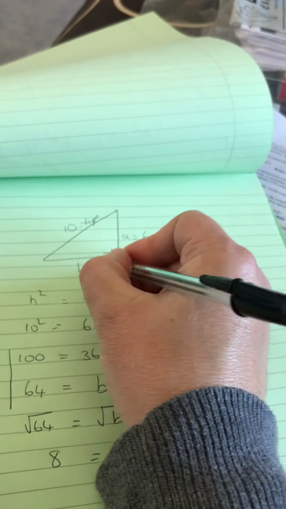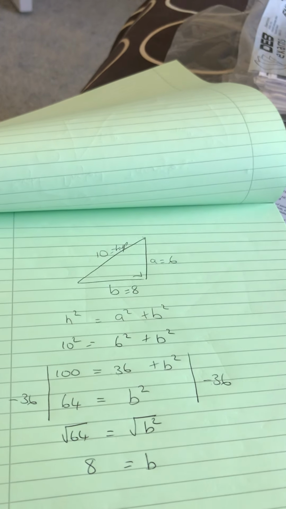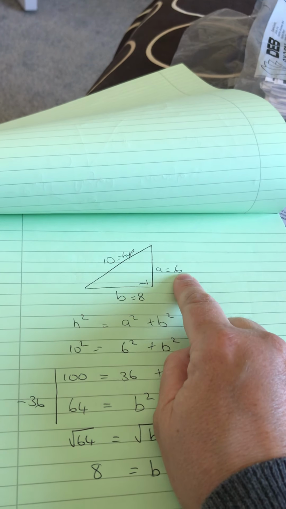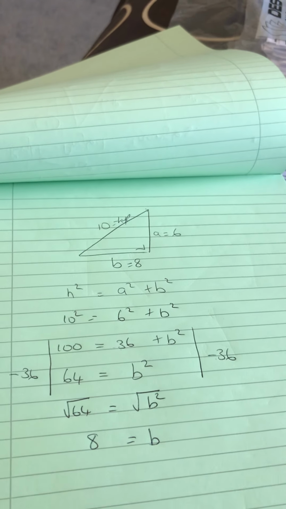I can check my answer, but I can just simply look at it and see, does it make sense? These two sides are smaller than this side, so that makes sense. Quickly, I can go 6 squared is 36, 8 squared is 64, 64 and 36 gives you back 100, which is 10 squared. So I know I'm correct.